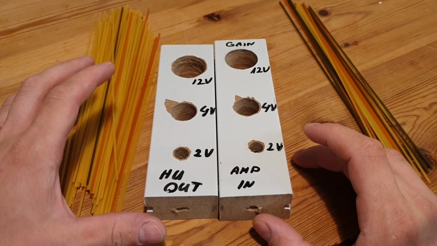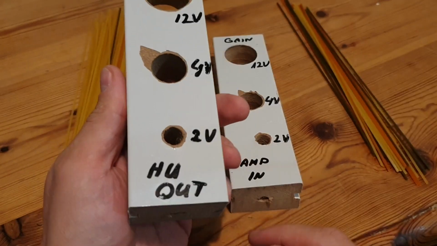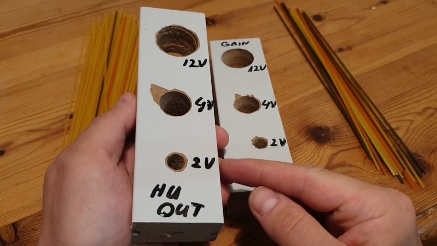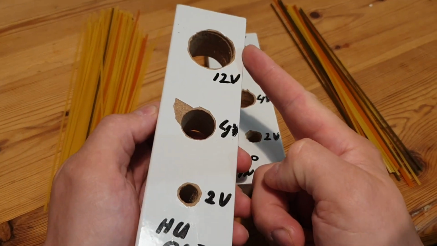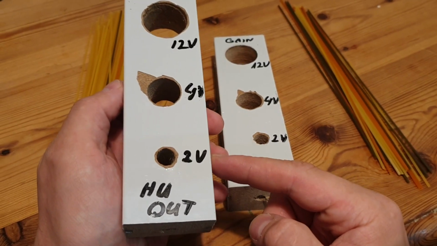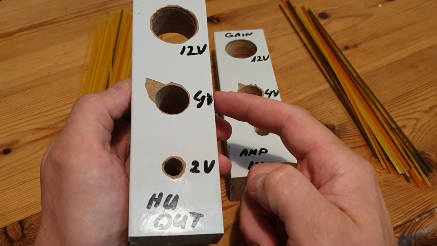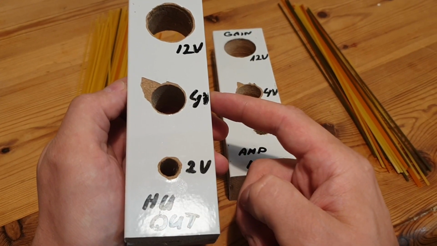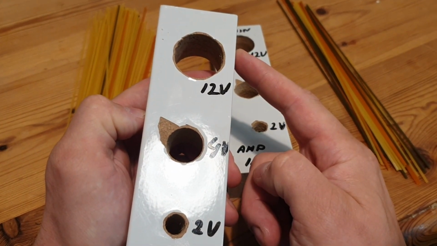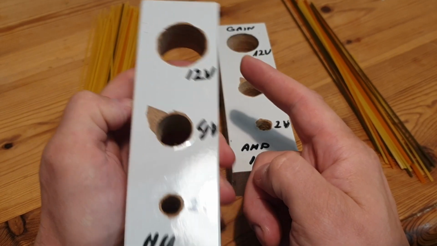So first of all, this is a representation of the outputs of, in this particular case, a head unit. So I have a 2-volt output, a 4-volt output, and 12 volts. This is kind of a standard. The cheaper ones like Android head units have 2 volts out. A standard RCA output is about 4 volts, and 12 volts is speaker level from the head unit. So we'll call it a high level, yeah?